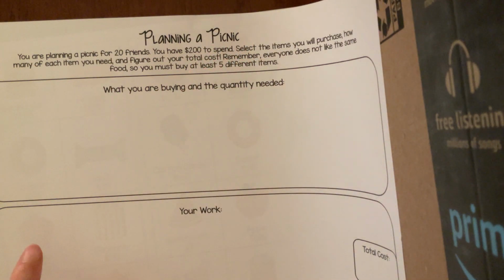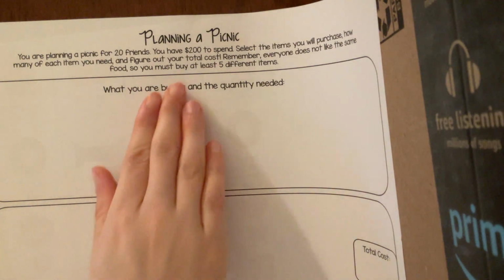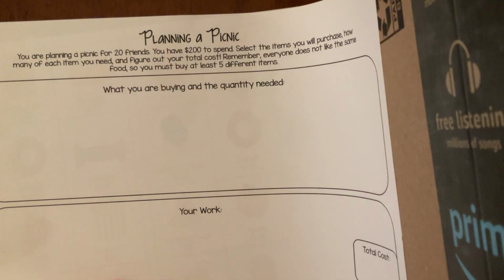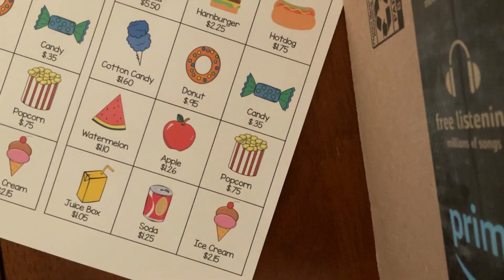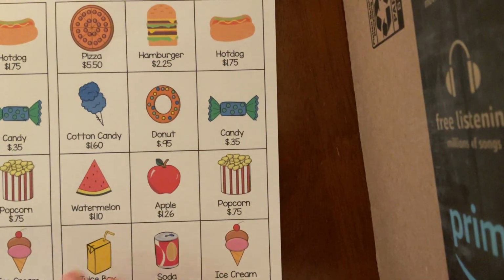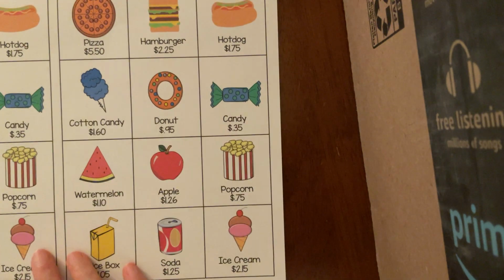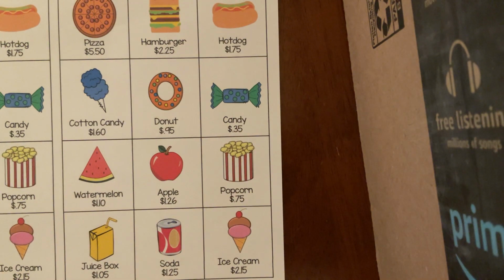This is kind of like what you did for your candy cane project and your reindeer thing before around Christmas. You have a budget of $200 and you can't spend more than that. Remember, everybody doesn't like the same food, so you have to buy at least 5 different items. You might be asking, what are the items? You have lots of options here. You have pizza, hamburger, hot dog, cotton candy, donut, candy, watermelon, apple, popcorn, juice box, soda, ice cream. So you need at least 5 different things, and you are feeding 20 people.